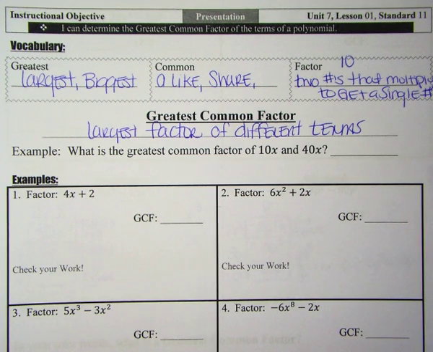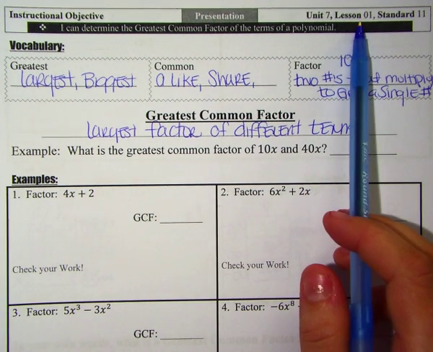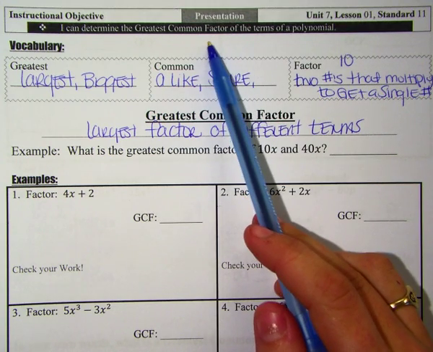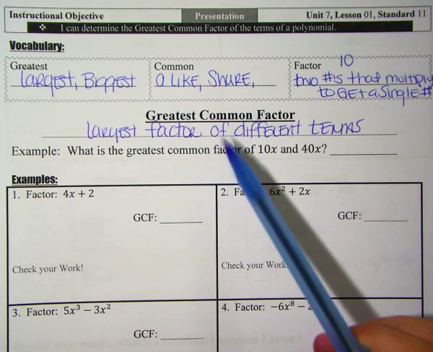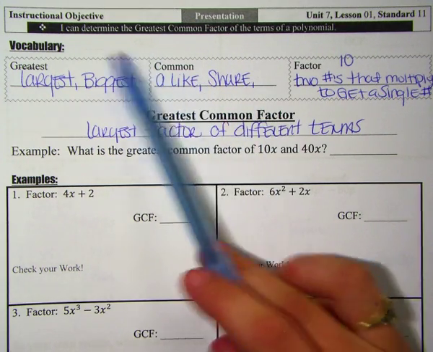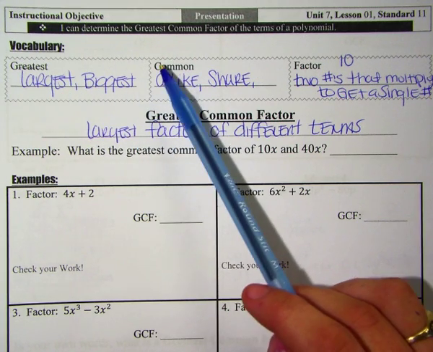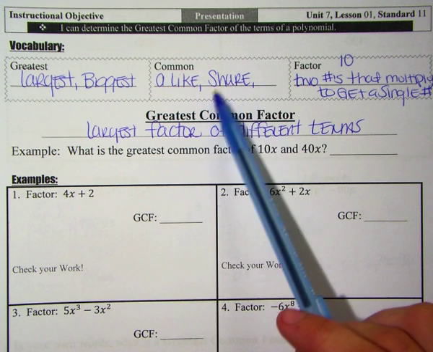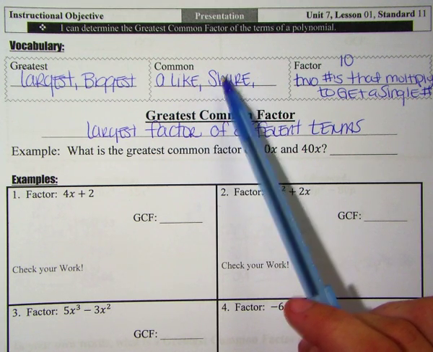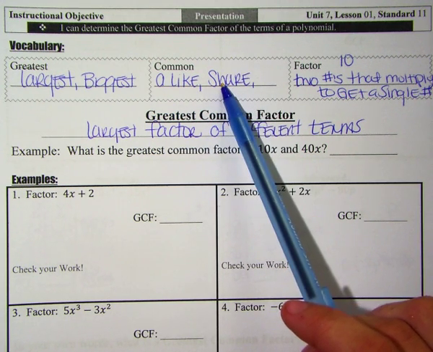Okay, this is lesson 7.1, the first lesson of unit 7, which is determining the greatest common factor. To talk about greatest common factor, let's break it down. Greatest means the largest or the biggest. Common is alike or share. So if we have something in common, it's one thing that we both share.